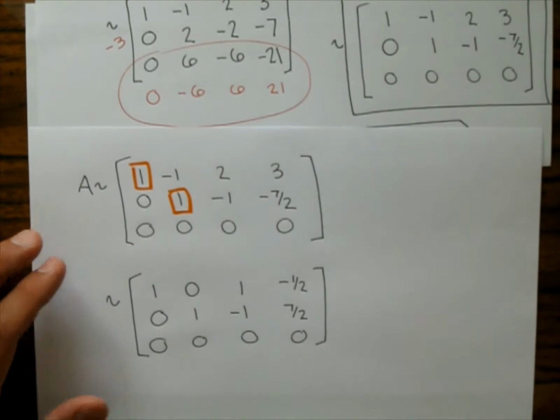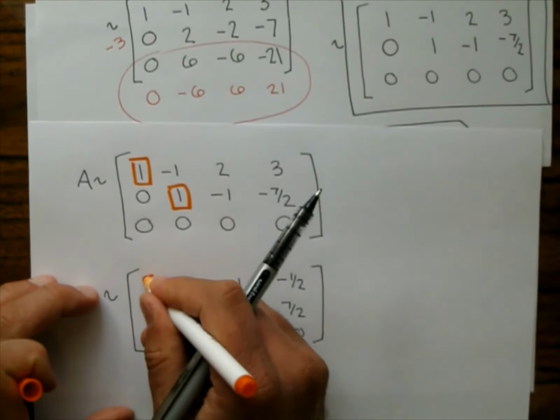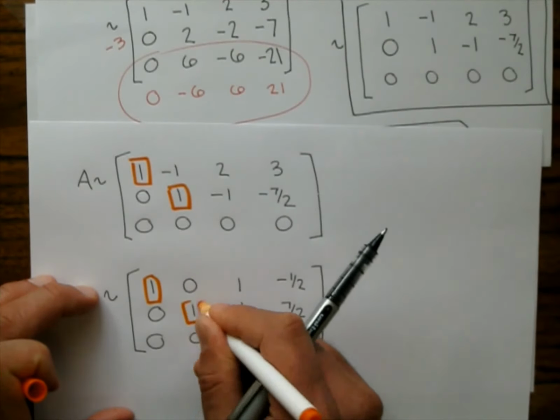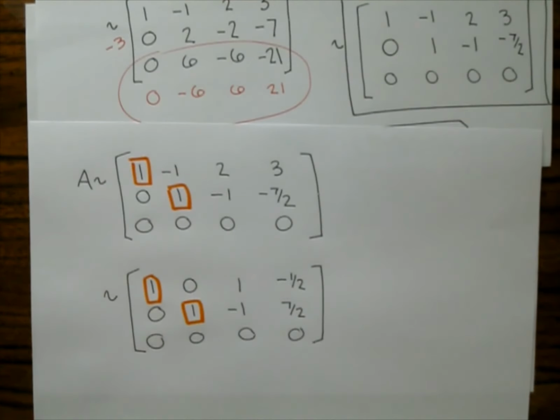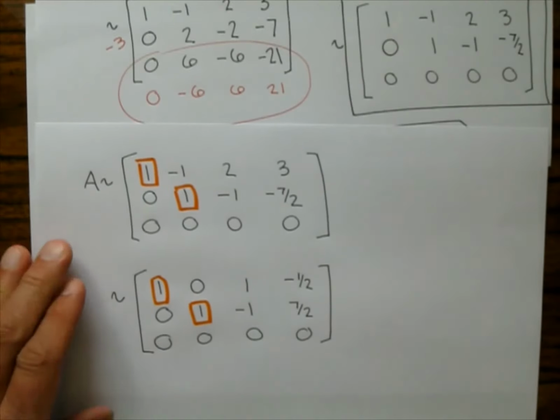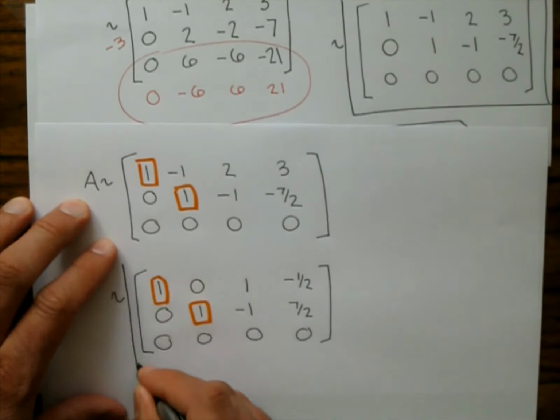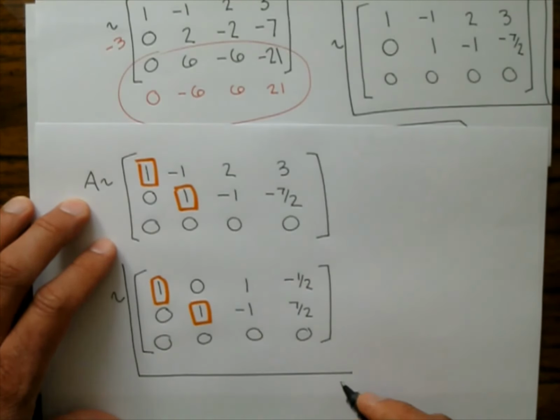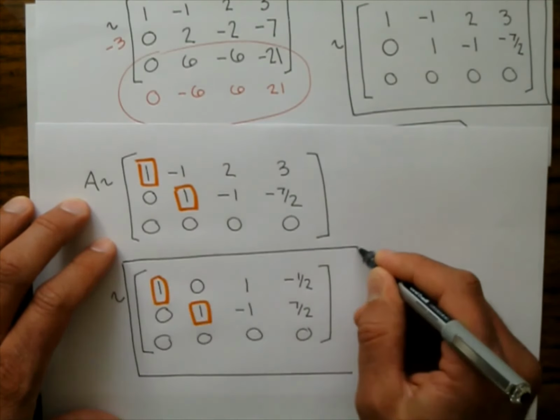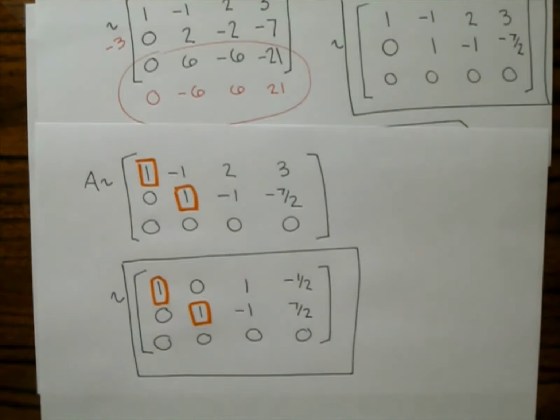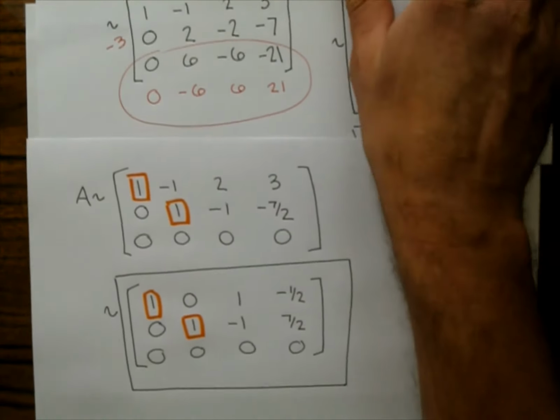And so look, here are my leading 1s, my pivots, and in those columns, there's zeros everywhere else. And so this is the answer. They ask me to reduce it to reduced row echelon form. I have that right there. Let's continue. So that was 2.4. 2.5.